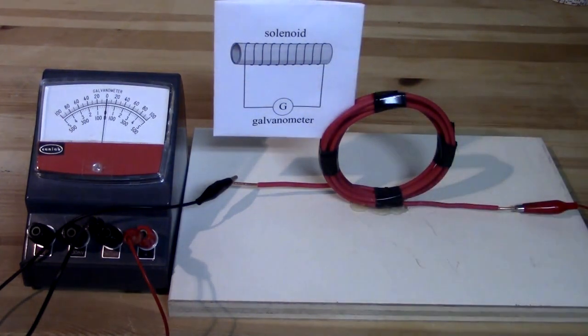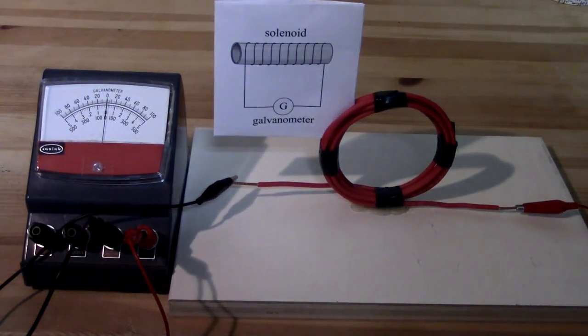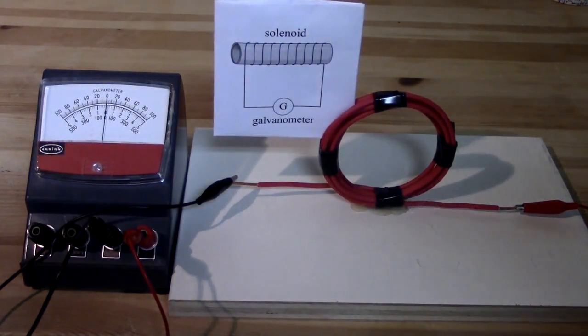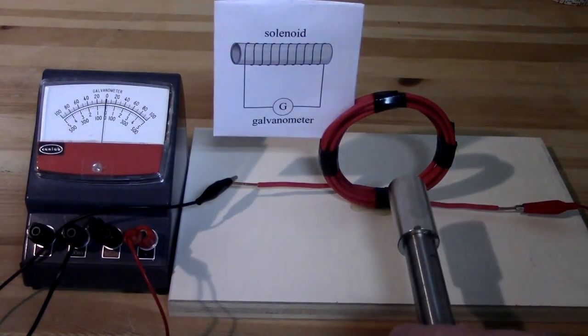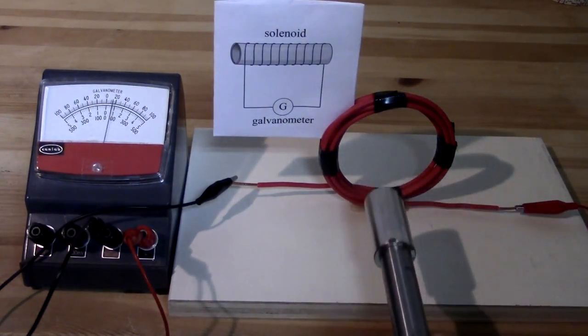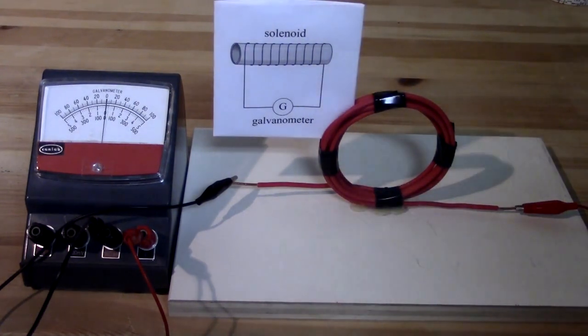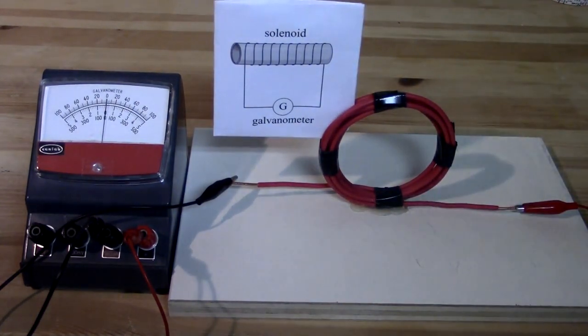Now I'll just let you know that we're on a scale right now where we're measuring current, and the scale is measuring microamps. So when I move this in, it looks like it's deflecting in or out. It looks like it's deflecting to about 30 microamps in both directions.